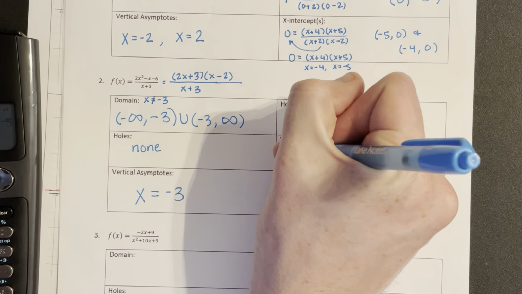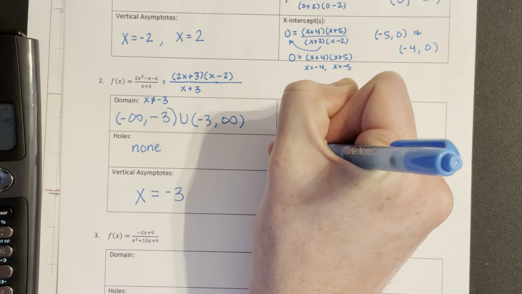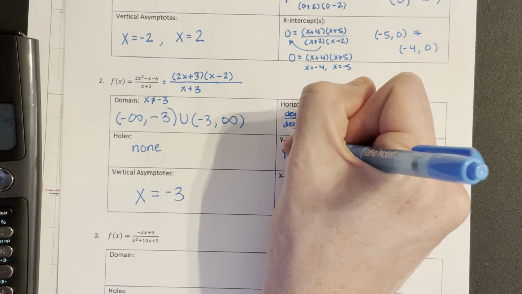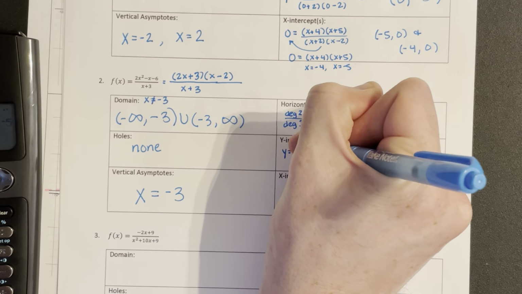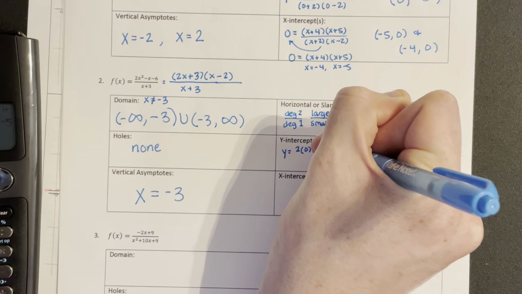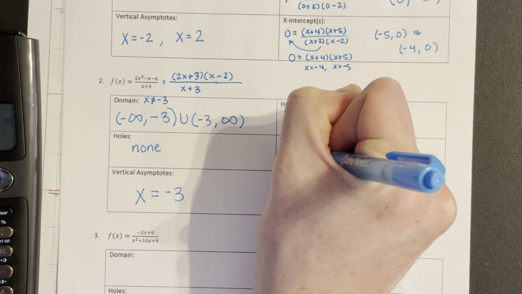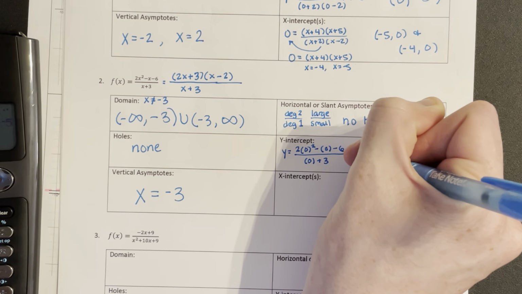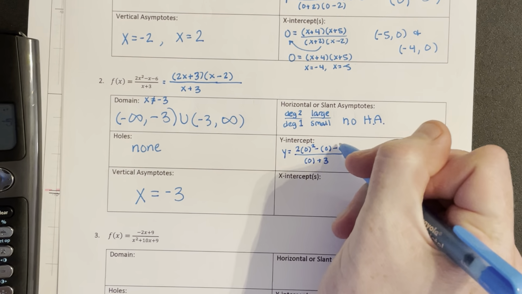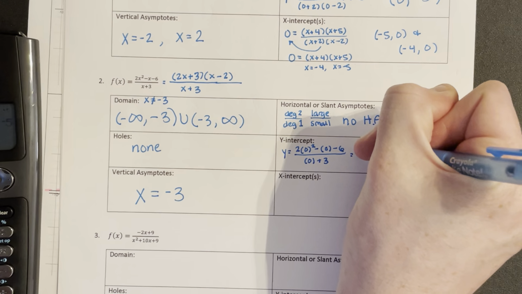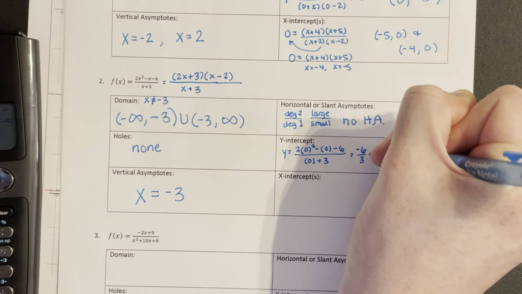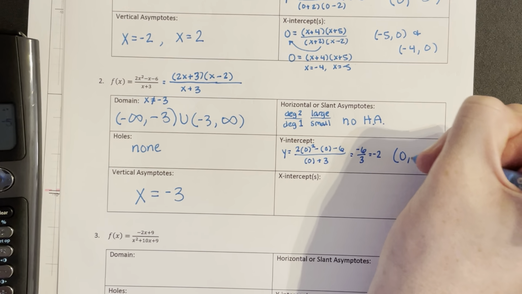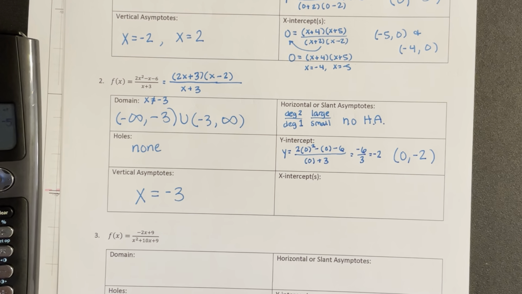The y-intercept, we plug in 0 for x. I get y equals 2 times 0 squared minus 0 minus 6 over 0 plus 3. You'll see it's kind of easier in standard form, but you end up with negative 6 over 3, which is just negative 2. So 0, negative 2 is my y-intercept.